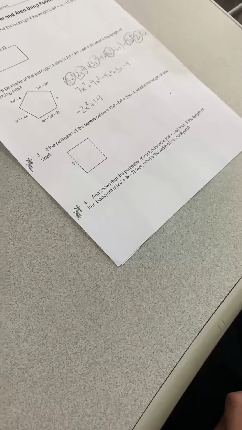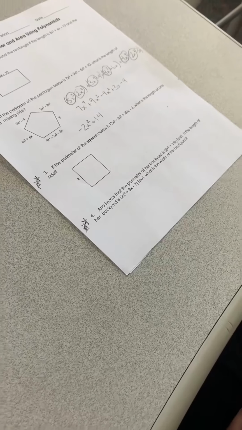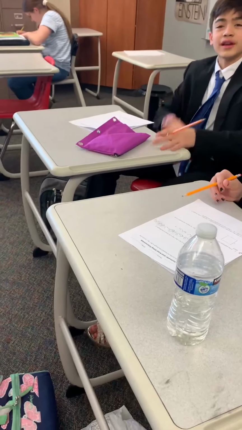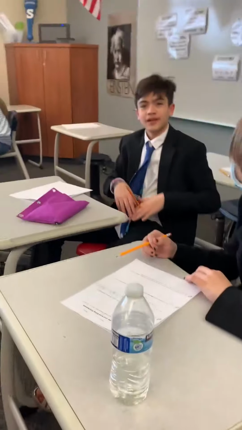Is this person's backyard automatically a square or a rectangle, like by default? Think about someone's square backyard. Sometimes they are. A perfect square? Yeah, you're right. That's not going to happen.